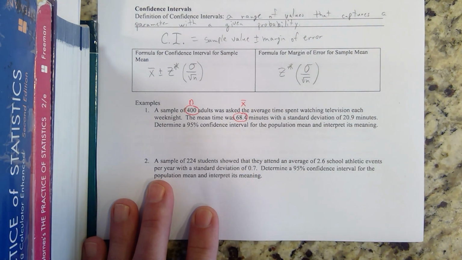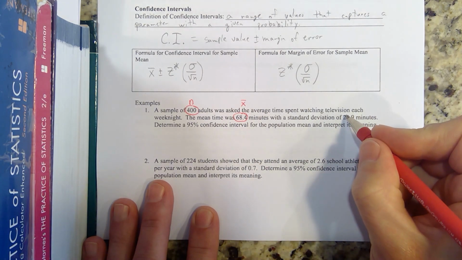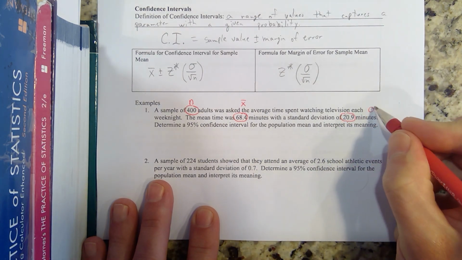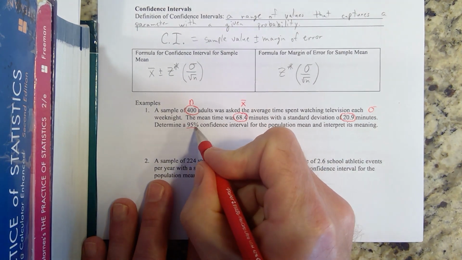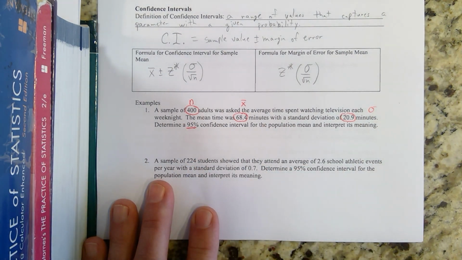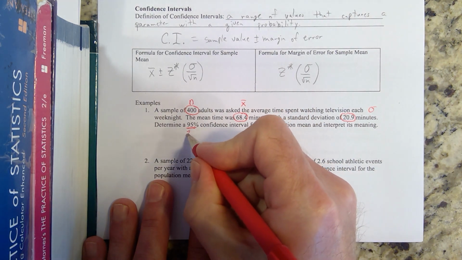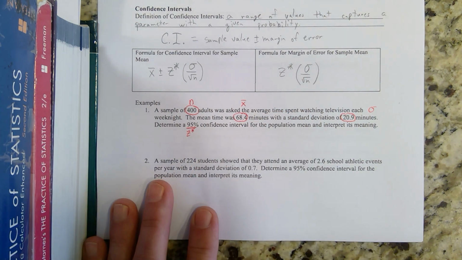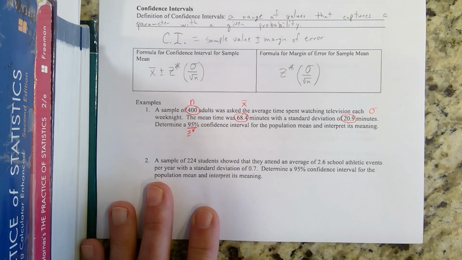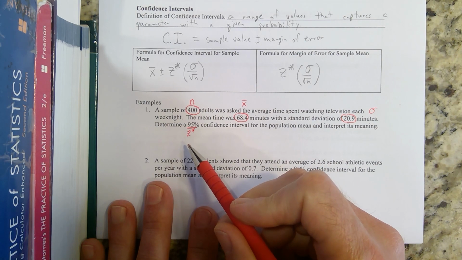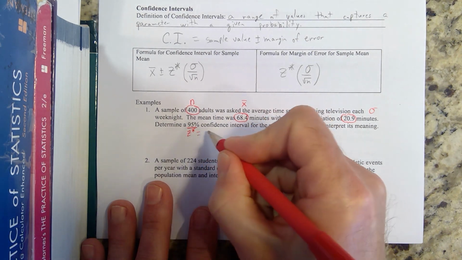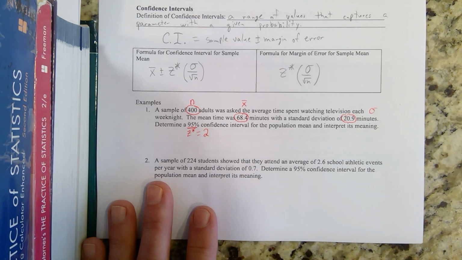There's my sample mean, or X bar. There's my standard deviation. And then we have this new bit here, this 95% confidence. That is what's going to allow me to choose the correct Z star. So for 95% confidence, I'm just going to use a Z star of 2 standard deviations, because remember, if I go 2 standard deviations in both directions from the mean, I'll capture about 95% of the data.